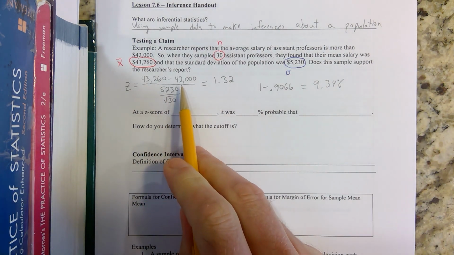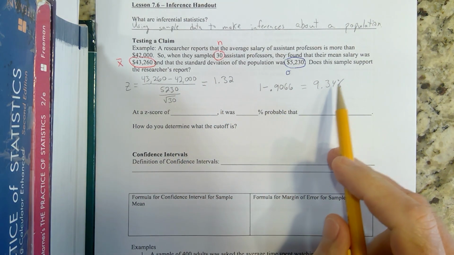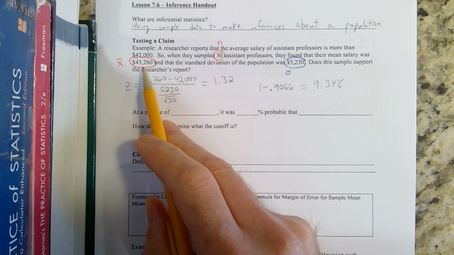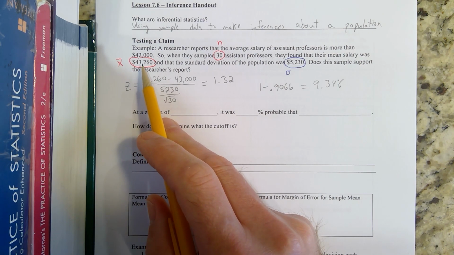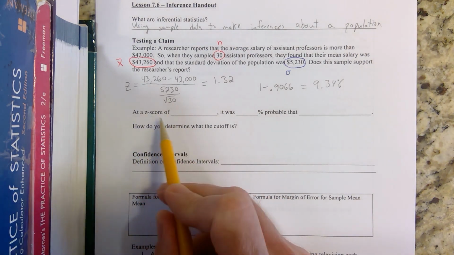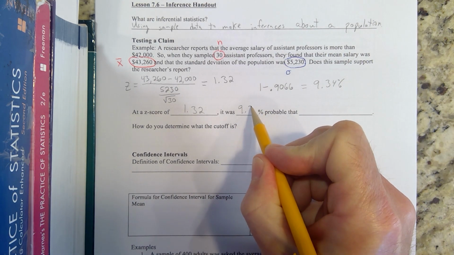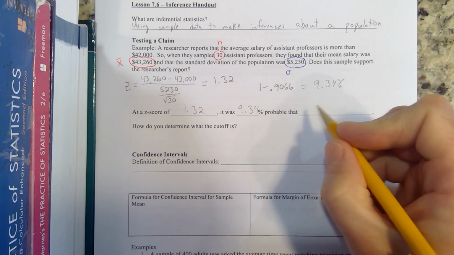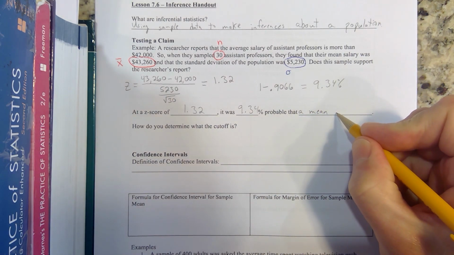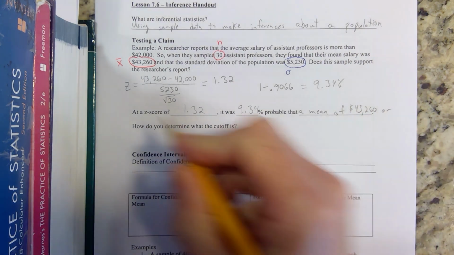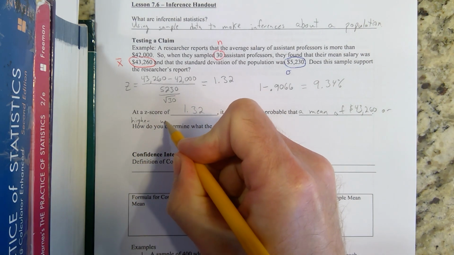And that tells me, okay, if the 42,000 number is the true average salary, there's about a 9% chance that my sample would come back at 43,260 or even higher, right? Because we just found all the area to the right. So about 9% of the time, random chance is going to spit out a number this high or even higher. Okay. So anyway, our z-score was 1.32. And the probability we got was 9.34%. That a mean of 43,260 or higher would happen by chance.